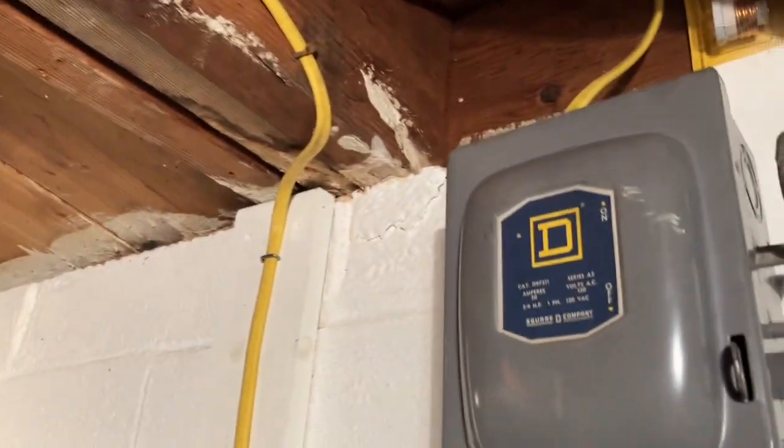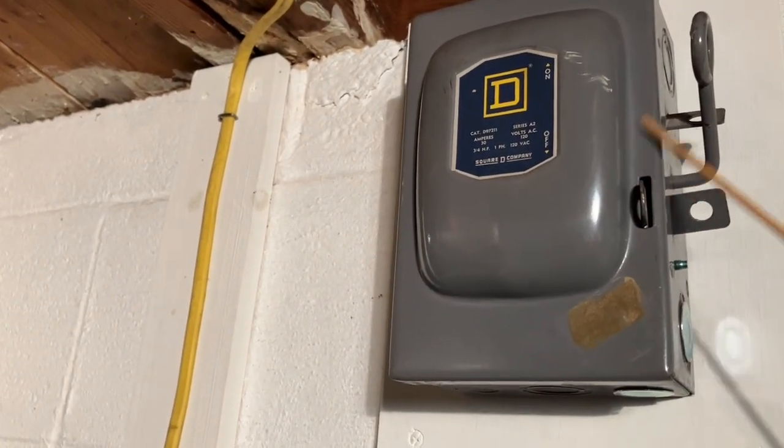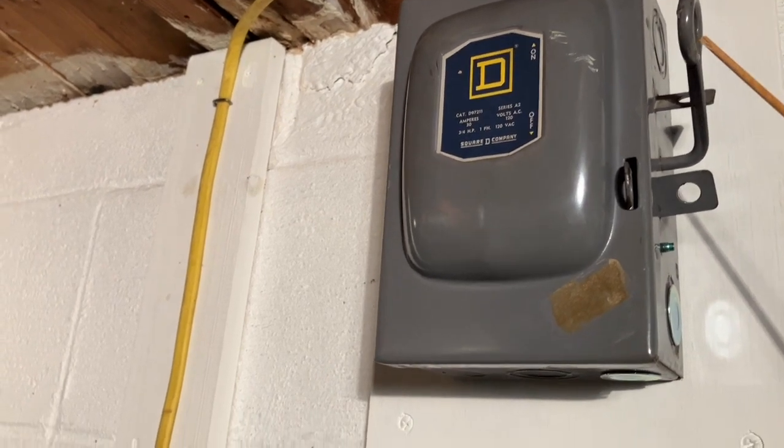Here you have a switch station. It's a giant switch. It's a disconnect, but it's still a switch. It's just a giant switch here. All right, so that's a station.